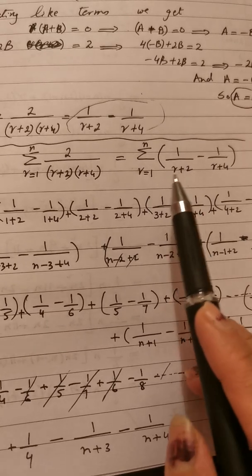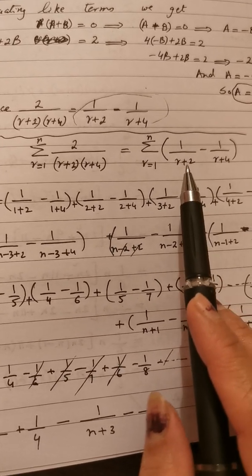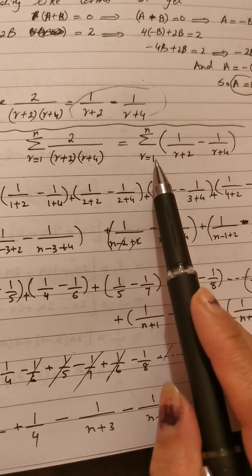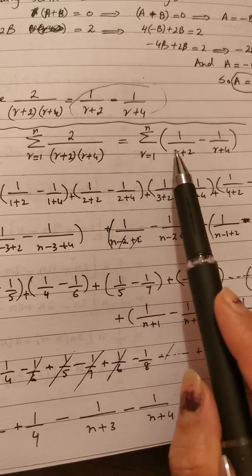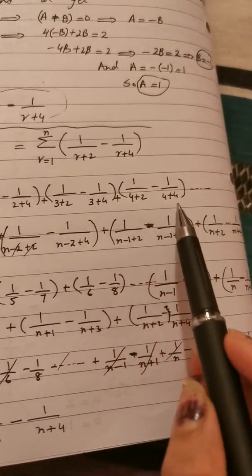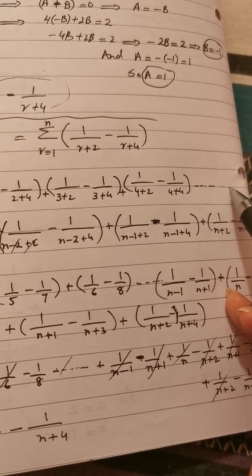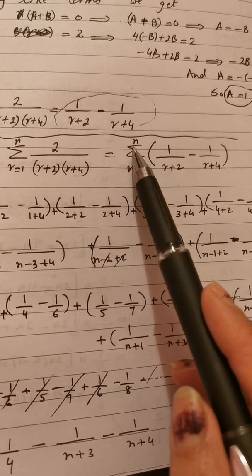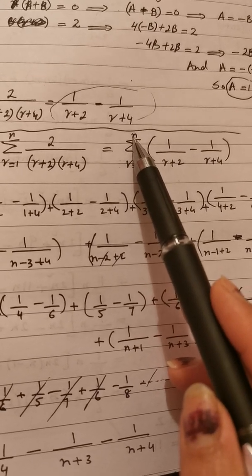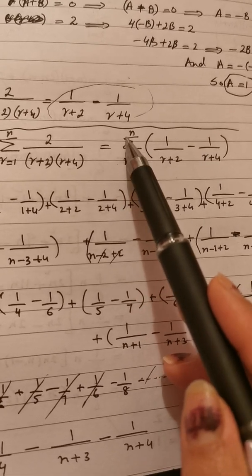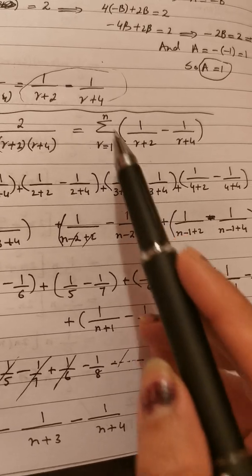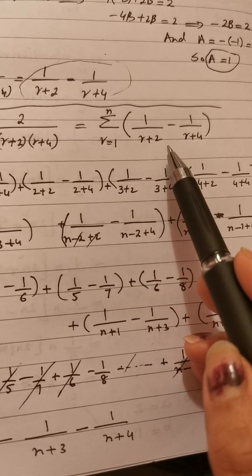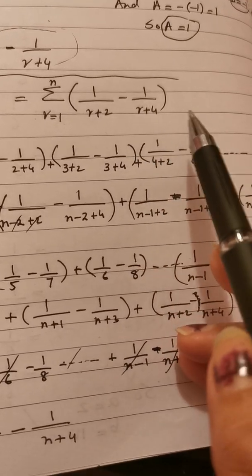The procedure for this kind of question is that first of all we put r equal to 1, r equal to 2, r equal to 3, r equal to 4, r equal to 5. We will put the first 5 values of r in this expression, and after that we will write dots to show that it's going on, and then we will put the last 3 or 4 values, up to r equal to n. The last values will be n minus 3, then n minus 2, the next value will be n minus 1, and the last value will be n.